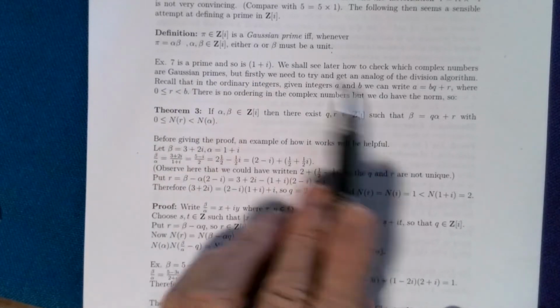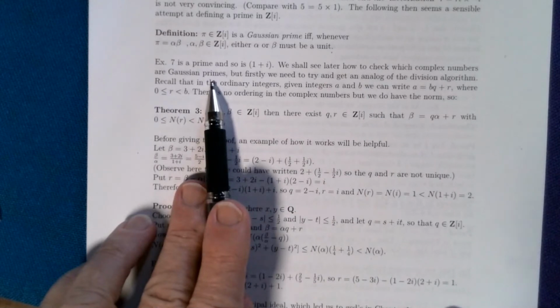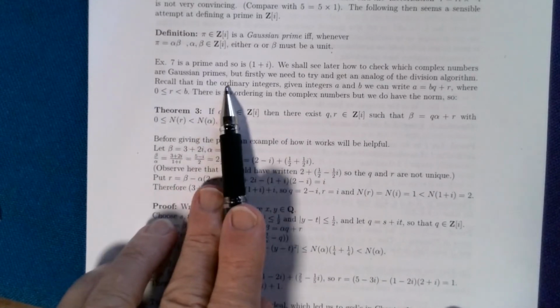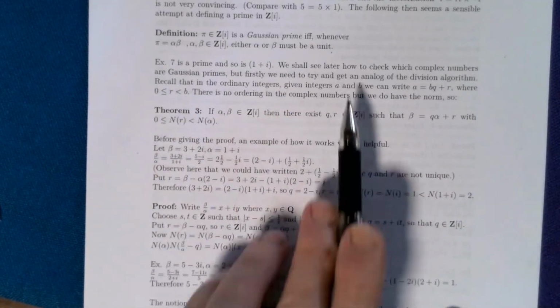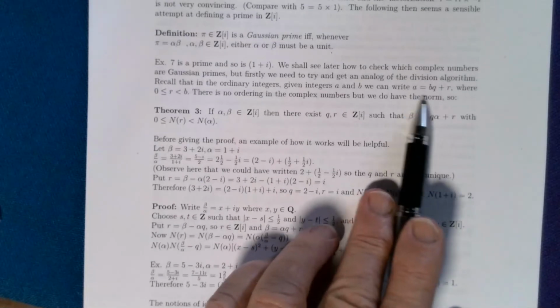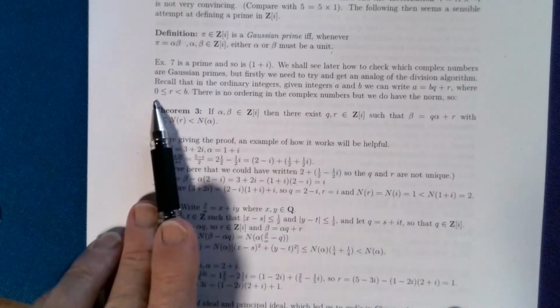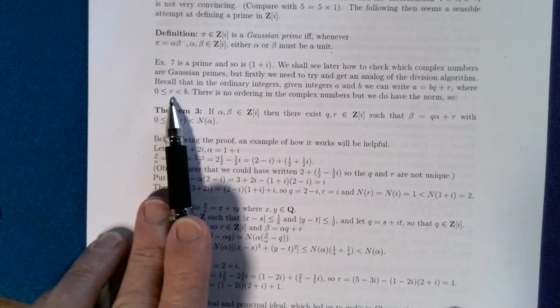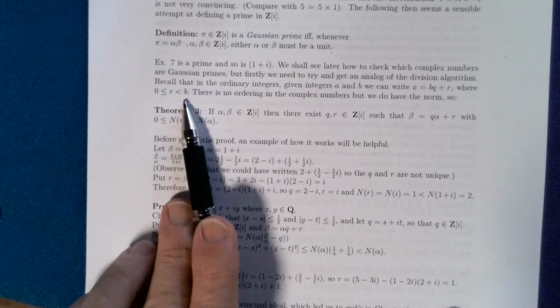So we're going to see later how to check which complex numbers are in fact Gaussian primes, but firstly we're going to try and get an analogue to the division algorithm. Now recall that in the ordinary integers, given integers a and b, we can divide one by the other. We can write a as bq plus r, where this r, the remainder, is bigger or equal to 0, but less than what we're dividing by.